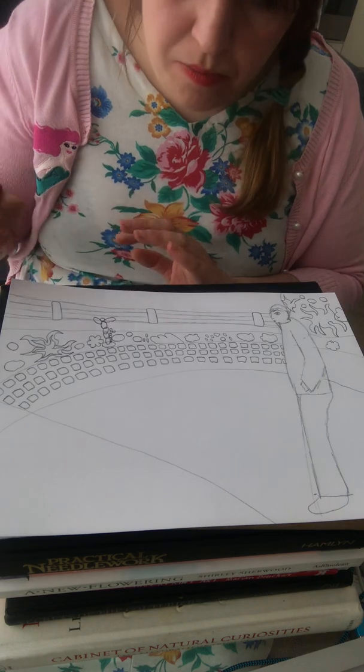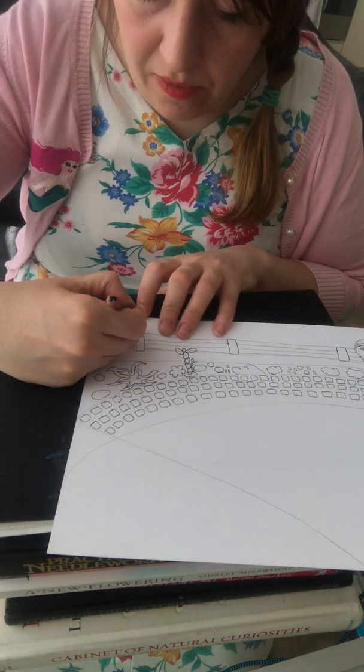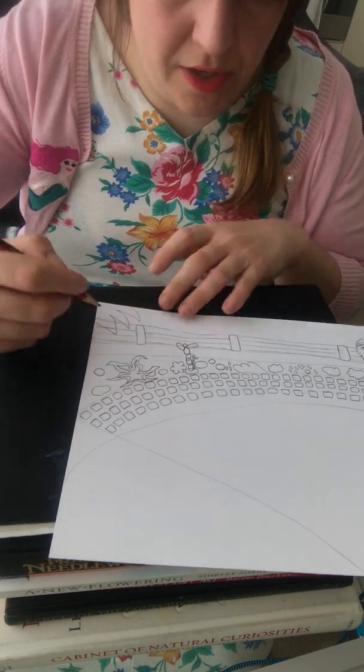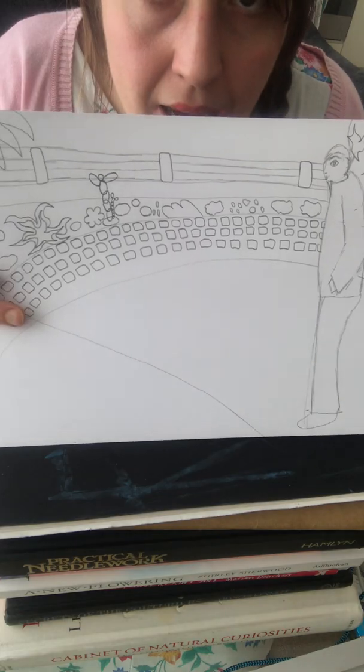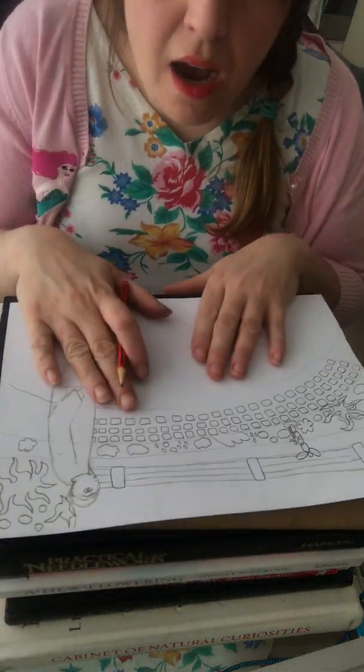Okay, brilliant. And just on this corner here, I think as if there was a tree in the corner, I'm just going to do some leaf shapes coming over like that. And brilliant, well done, you've finished your drawing.